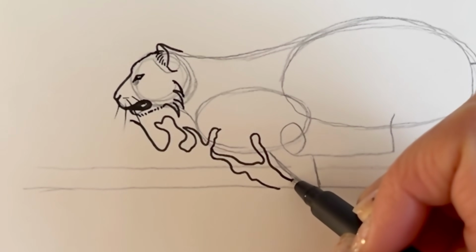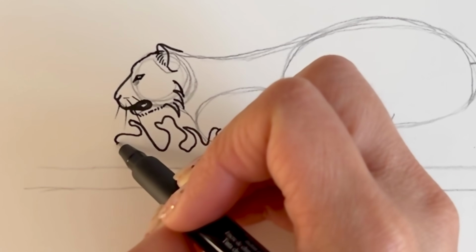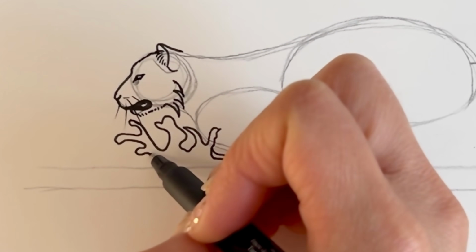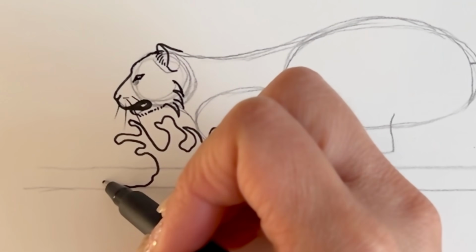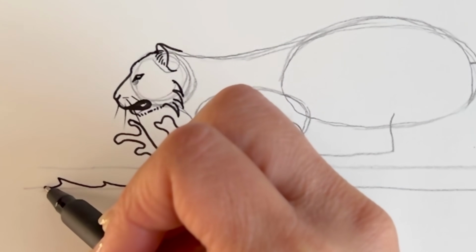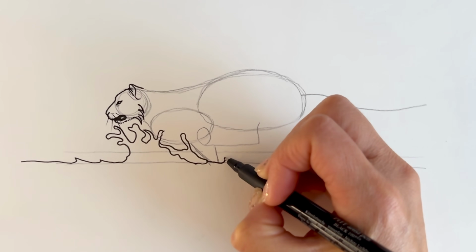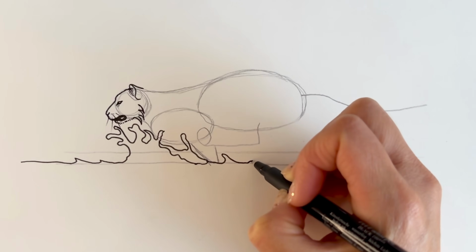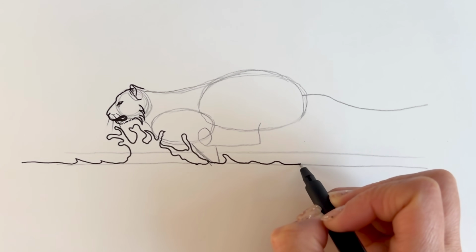Lots and lots of splashes. So it's like it's going in slow motion. We're going to carry on the water, that's just the surface of the water, just to give our tiger context. It's all a little bit rough here.